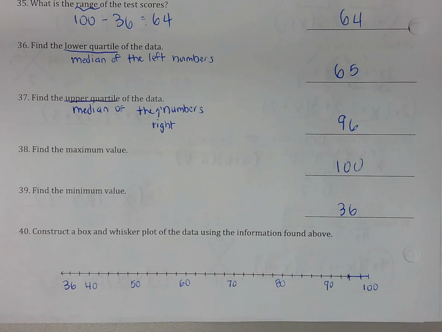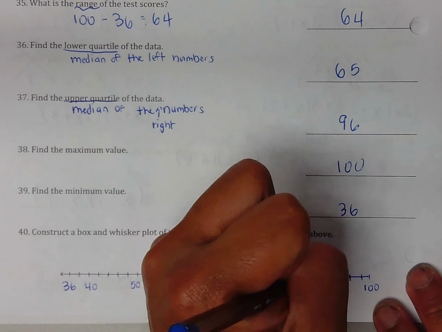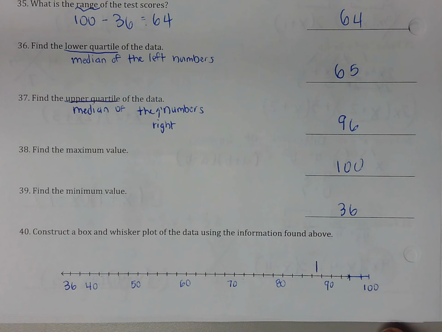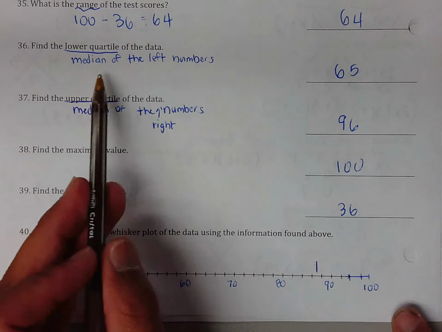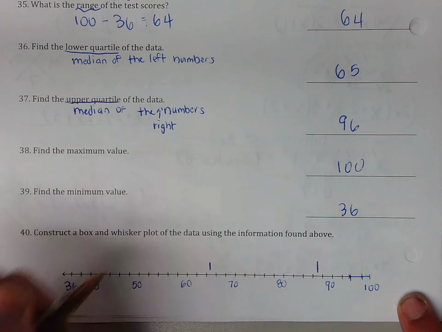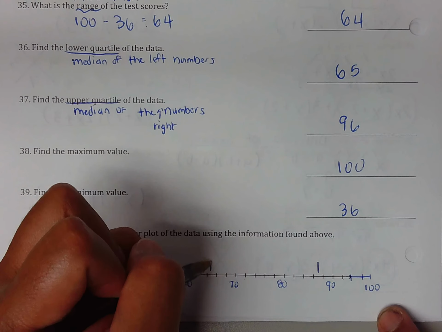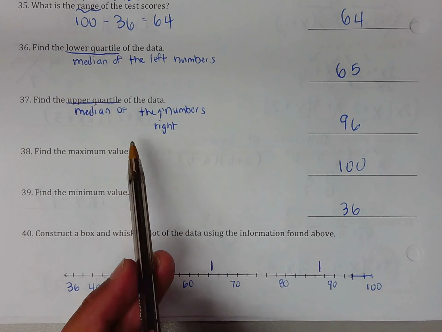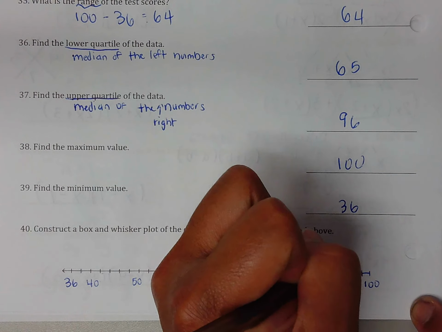So if you guys remember using our box and whisker plots to create the box, we draw lines above the median. So let's just take it one step at a time. Our median from up above was 87, so we draw a line above 87. Then we draw a vertical line above our quartile 1, or lower quartile. That was 65, which would be about right there. Our upper quartile was 96, so that'll be about right there.